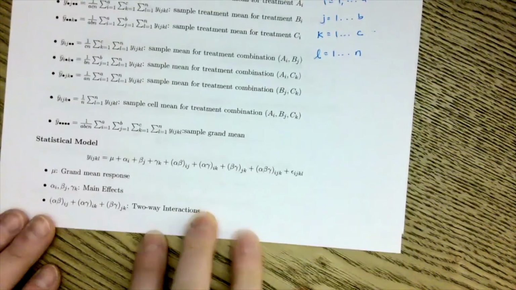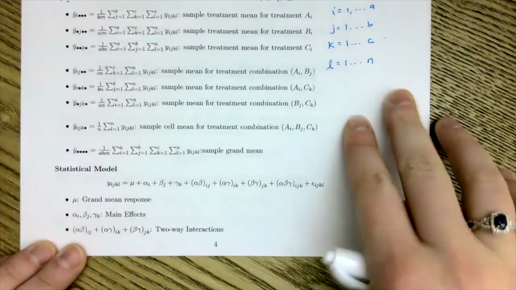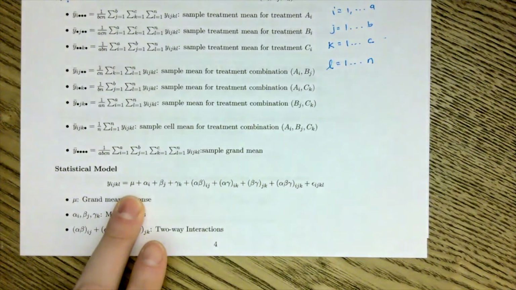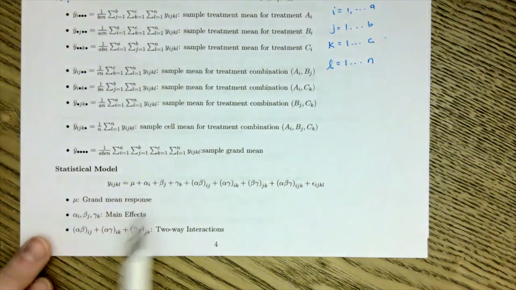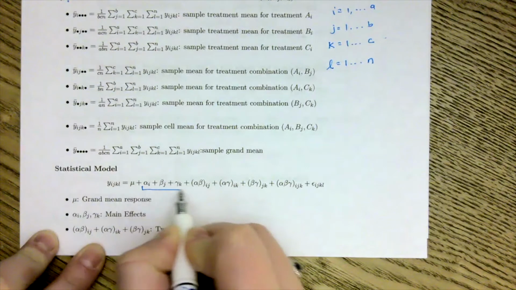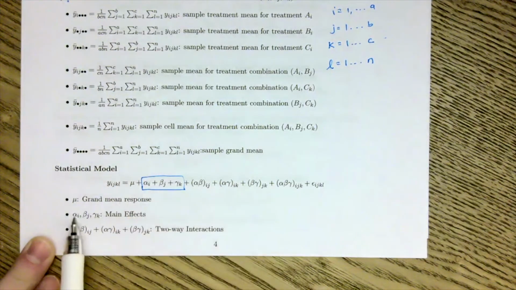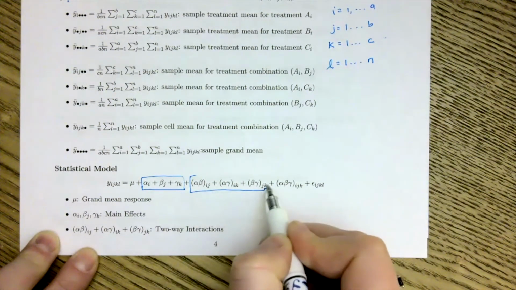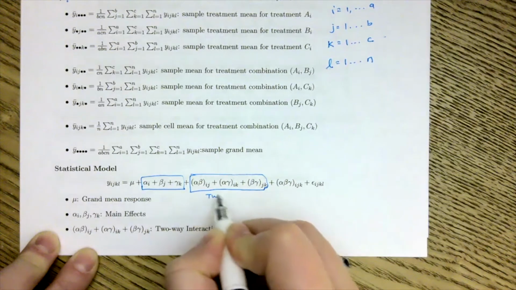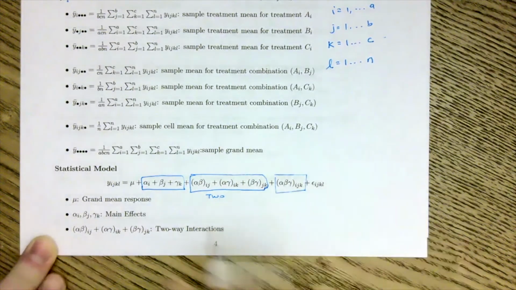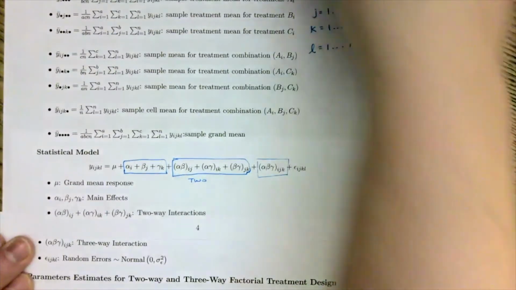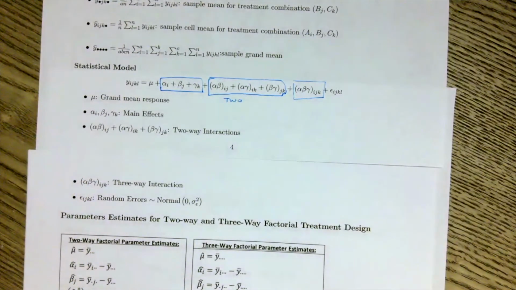And our statistical model is down here. We have our grand mean. We have our main effects here, alpha, beta, and gamma. We now have our two-way interactions, and we have a three-way interaction. And we still have our random error.